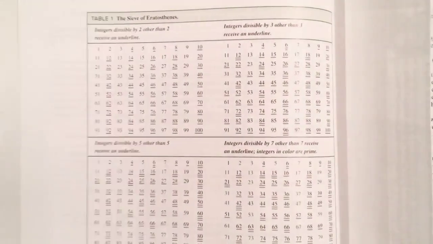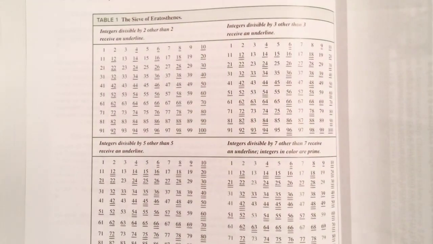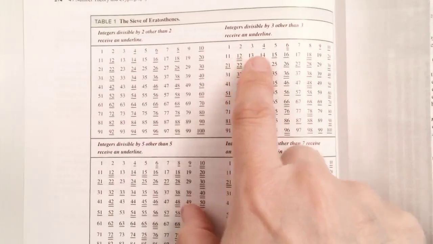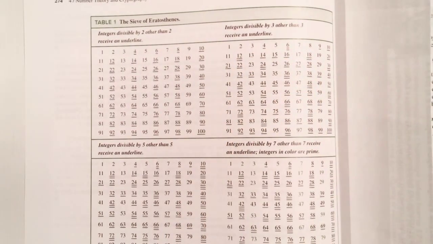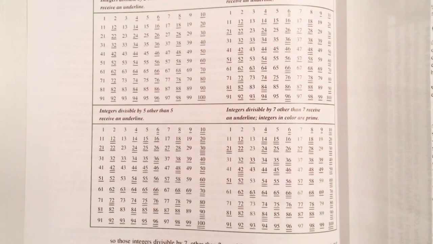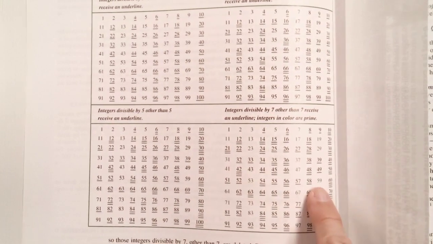Top of page 274. They don't cross out, they underline. Okay, 2. Everything other than 2 that's even, underline it. Everything other than 3 that's a multiple of 3, underline it again. Everything under 5, everything under 7. Those are all the primes less than 10. Every underlined number in that last table is prime. I've sifted out every composite. 41 is prime, 43 is prime, 59 is prime.